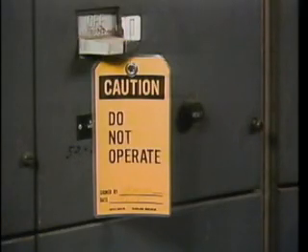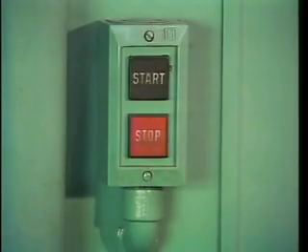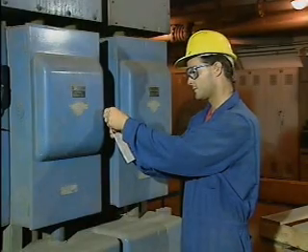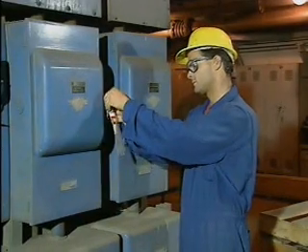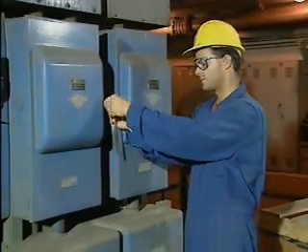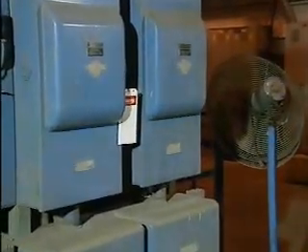Tagout refers to the use of tags to warn people not to operate equipment, but the tags do not actively prevent the equipment from being operated. However, there are some situations where locks can't be used. For instance, some equipment, such as this on and off switch, can't be locked out. When equipment can't be locked out, tags are extremely important. To work properly, tags must be part of a comprehensive safety program. They must provide protection that is equal to locks in their ability to control energy, and they must be put on and removed by well-trained, qualified employees.